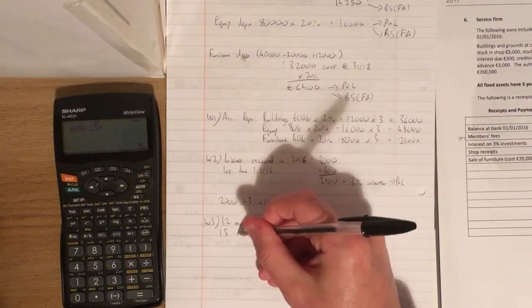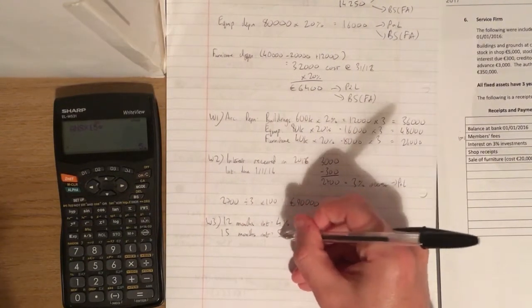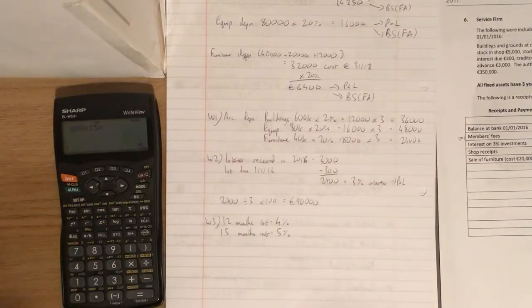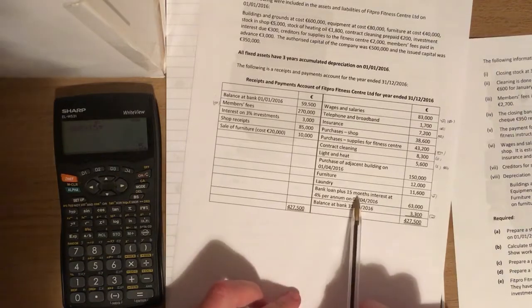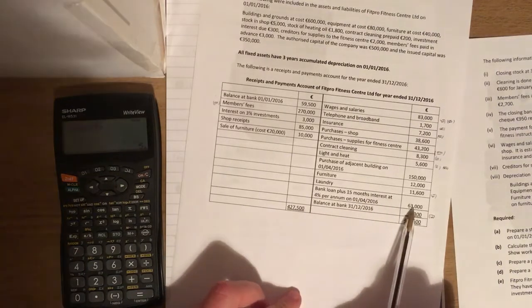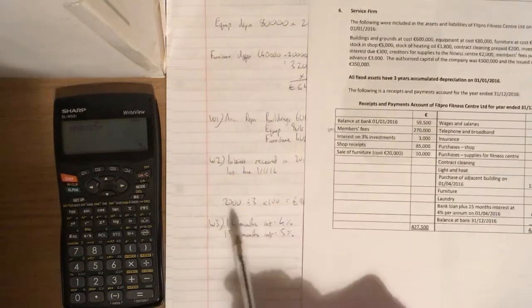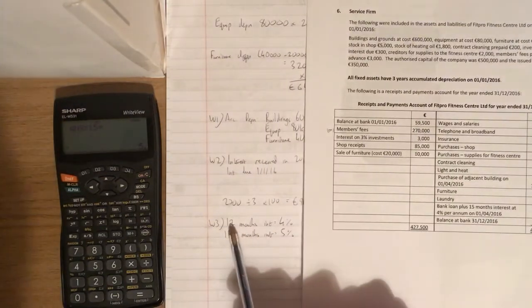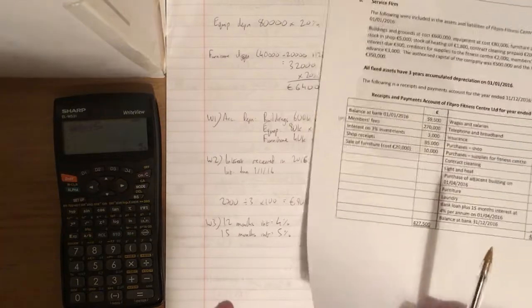So 15 months interest is equal to 5%. All right, so we're told the interest is 4% per annum, so it's 4% for every 12 months. So I'm told this includes 15 months interest. So just to get that as a percentage, the 4% divided by 12 months, because that's an annual rate, multiplied by 15 gives you 5% as a rate for 15 months.